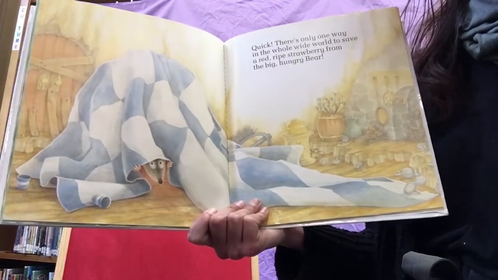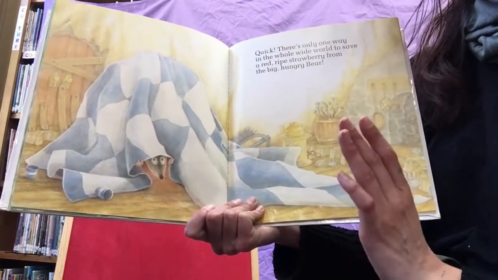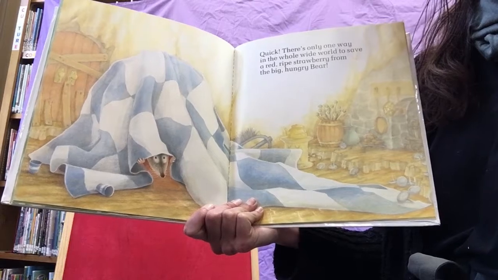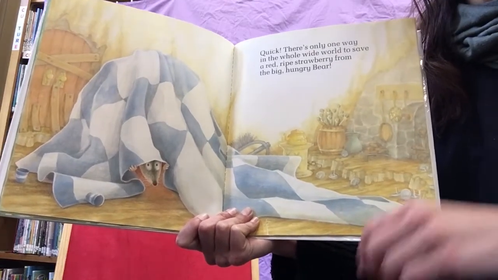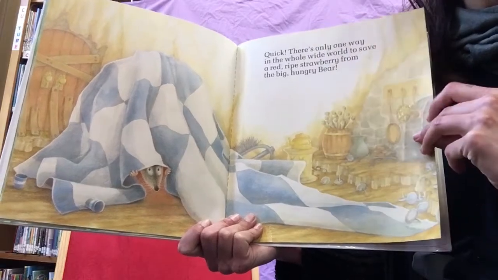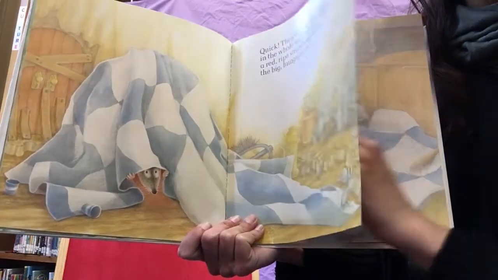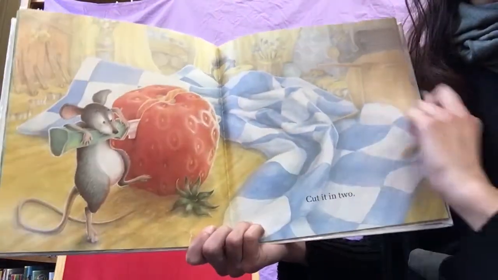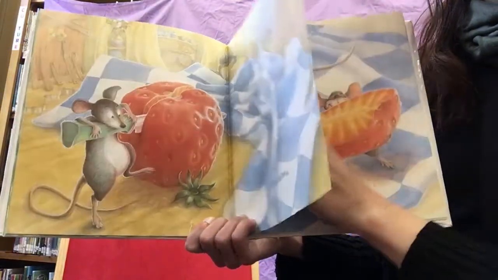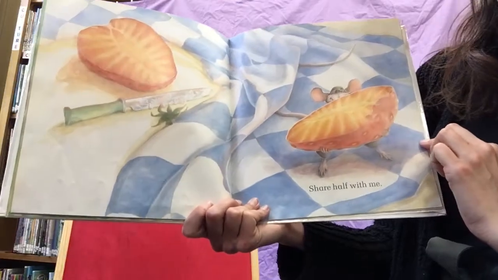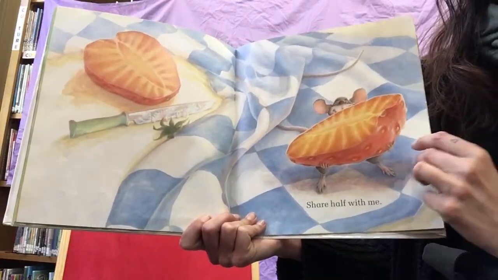Quick! There is only one way in the whole wide world to save a red, ripe strawberry from the big, hungry bear. What do you think it is? Cut it in two. Share half with me.